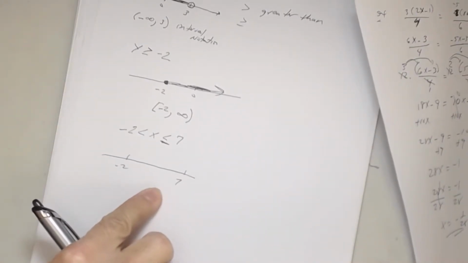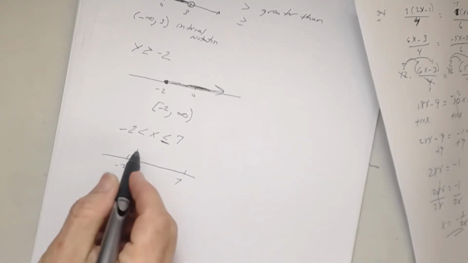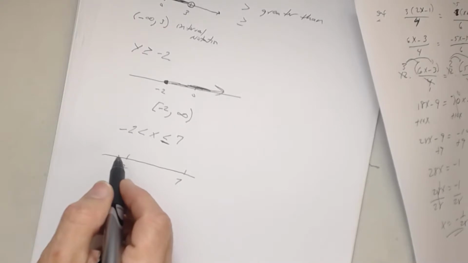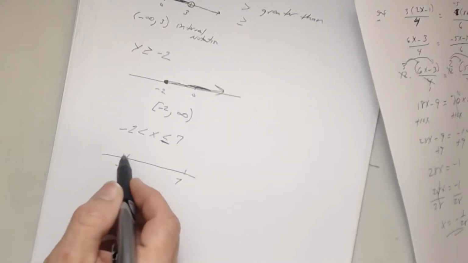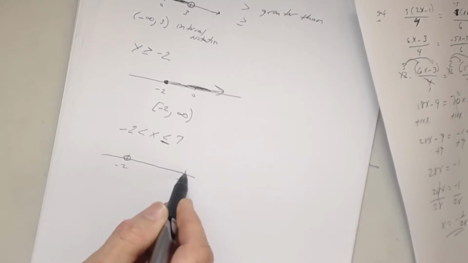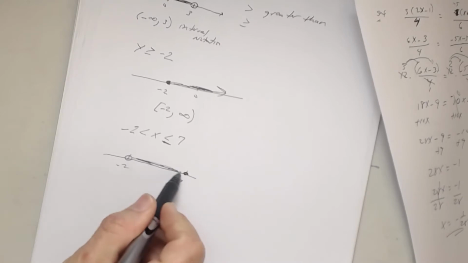Can I list them? Can you list the solutions? No. You have to do what? Graph it. All right. So at -2, do we use an open circle or a closed circle? Here? And I shade everything between.